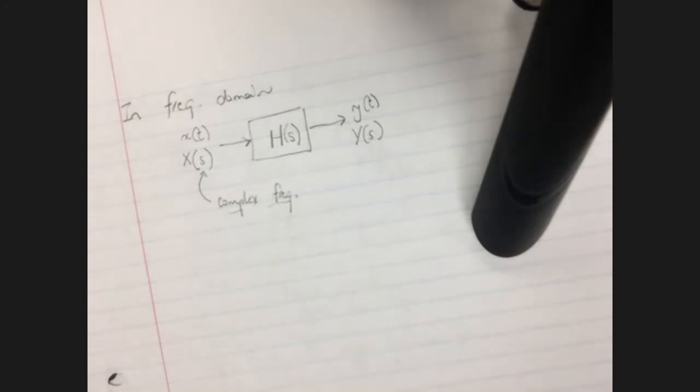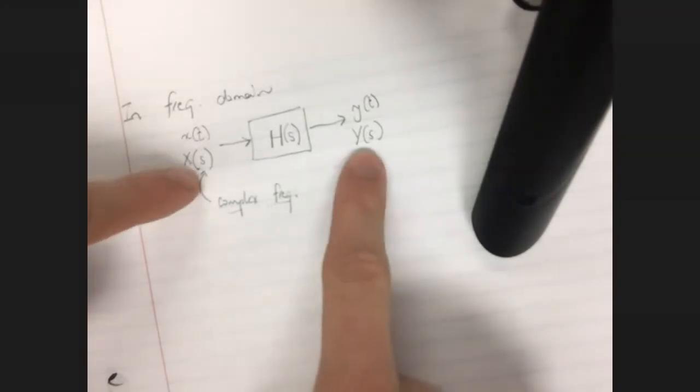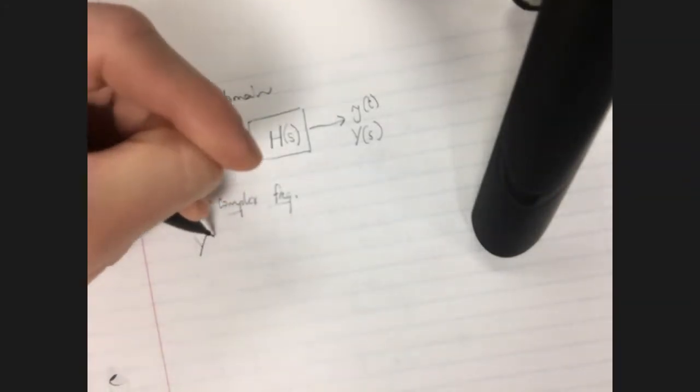The really beautiful thing again is that if I work with frequency as my variable, everything does indeed become a multiplication. So Y of s is going to be simply H of s times X of s.